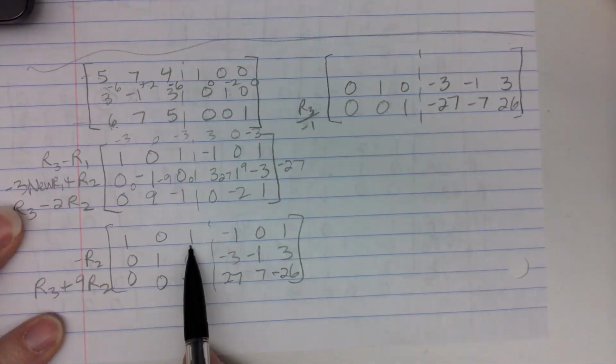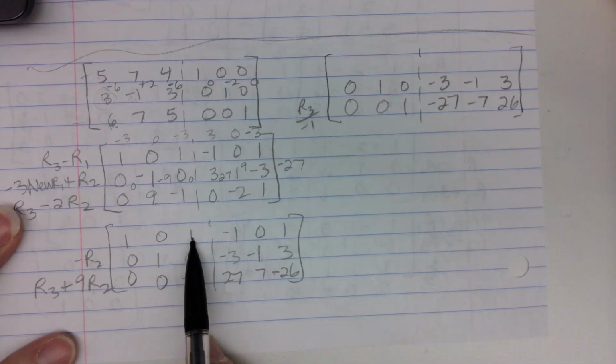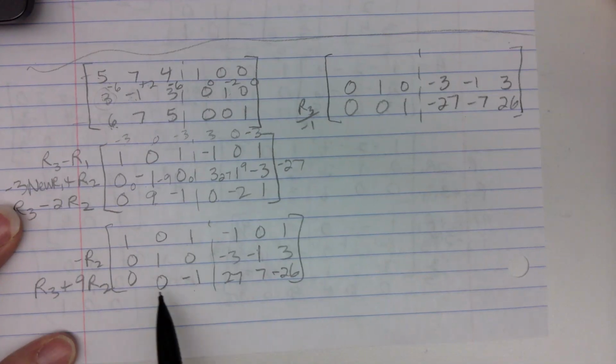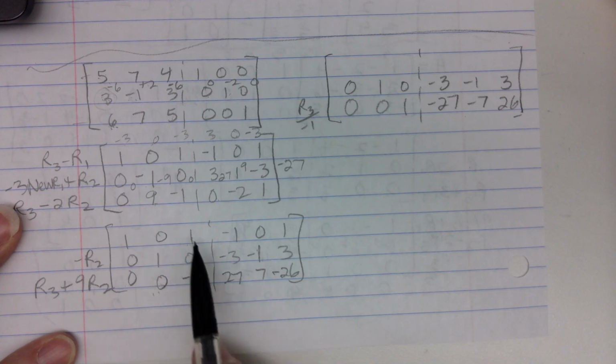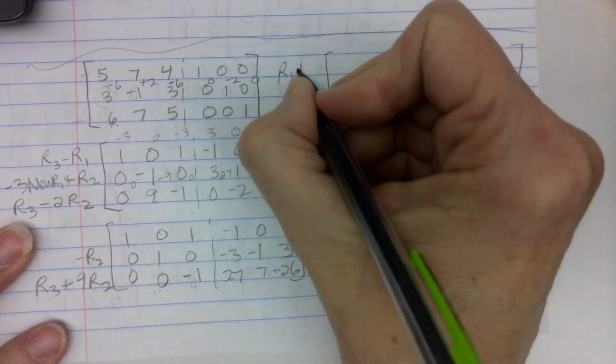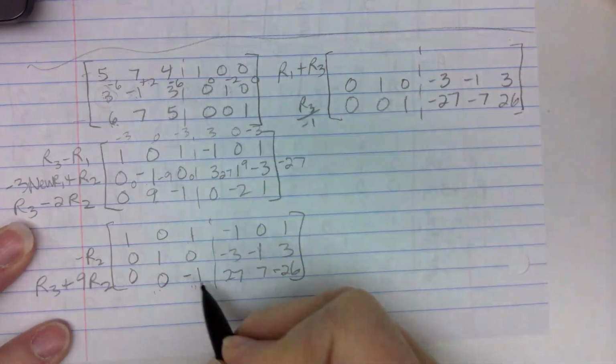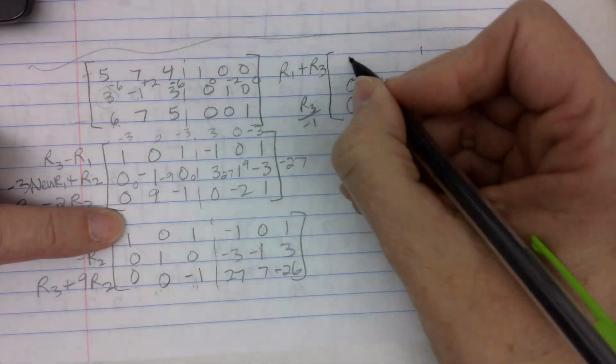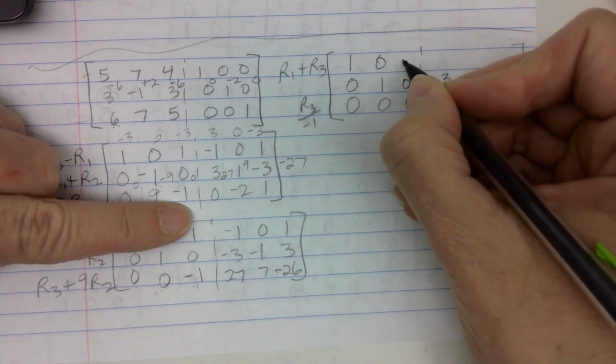The only thing we got to get rid of is that 1 right there, isn't it? And we got zeros in row 3. That's the one we're going to use, isn't it? Just row 1 plus the old row 3, right? 1, 0, 0.